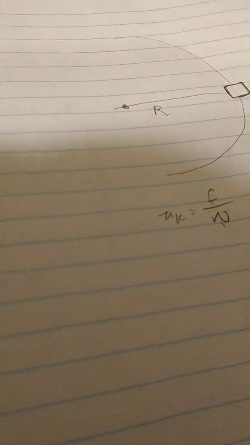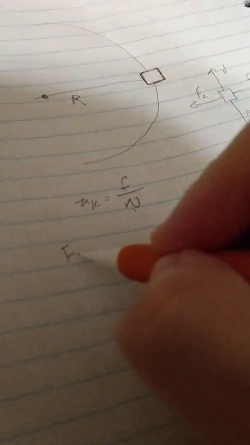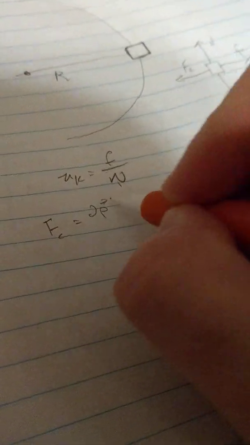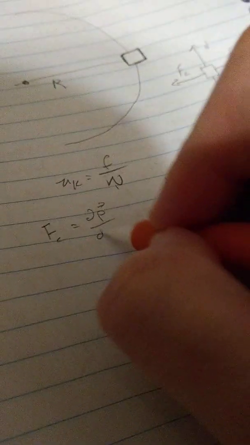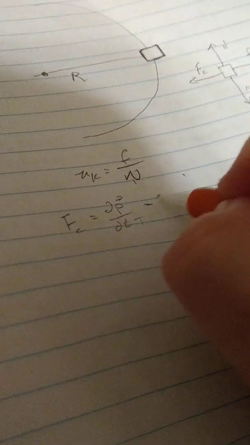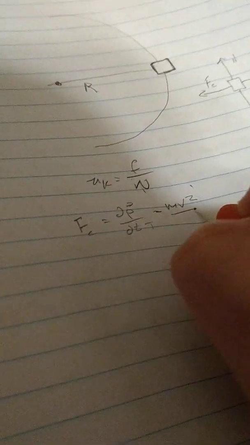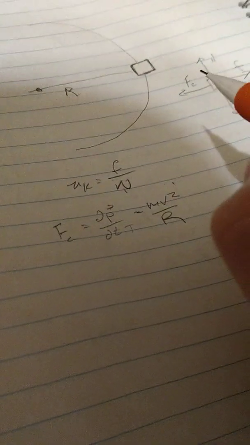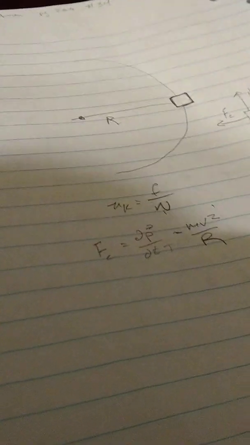So I got a tangent relationship. Okay, and the next thing that comes to mind is this centrifugal force, which is equal to your difference in momentum over difference of time, and that is equal to the mass times velocity squared over our radius.